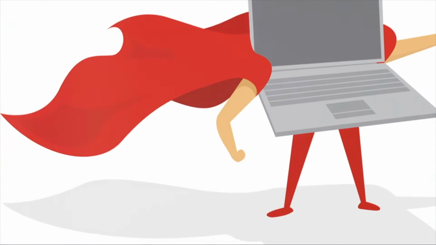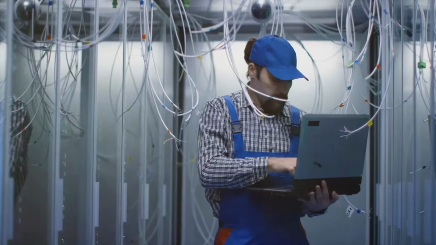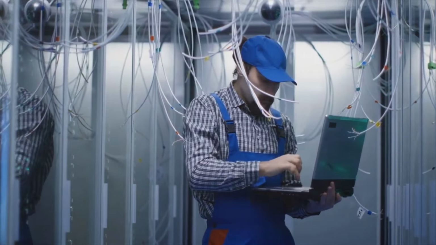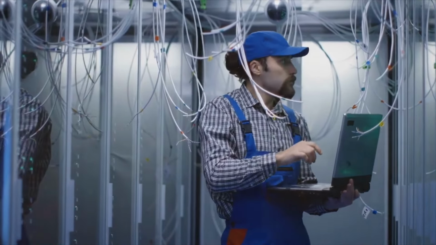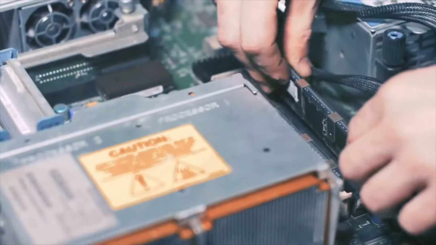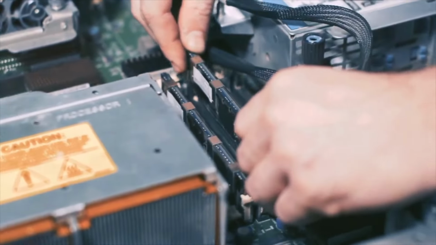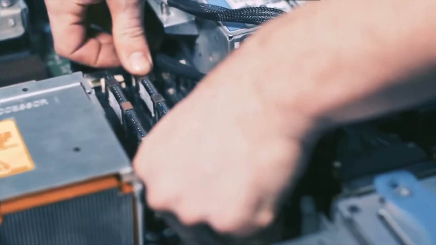What does it take to be a tech support superhero? It's a combination of technical prowess, problem-solving skills, and a dash of good old-fashioned patience. First and foremost, a solid understanding of computer hardware and software is essential.